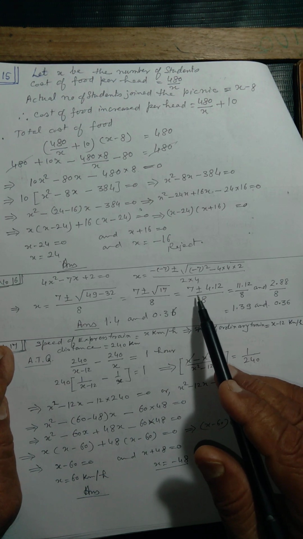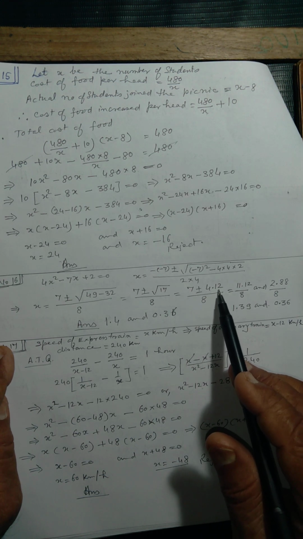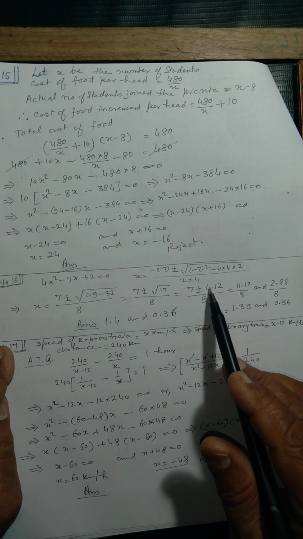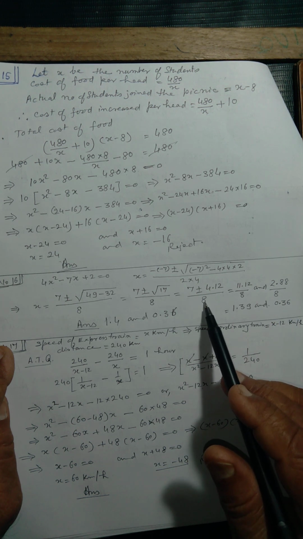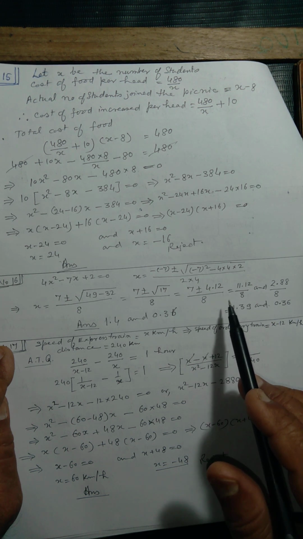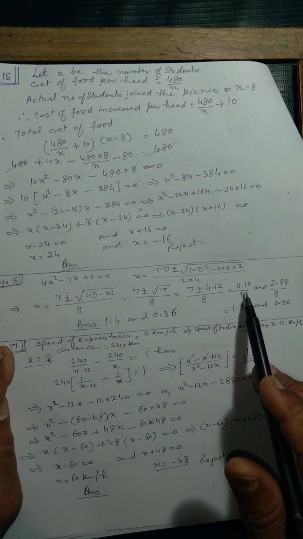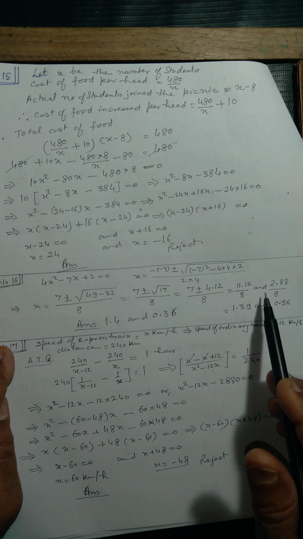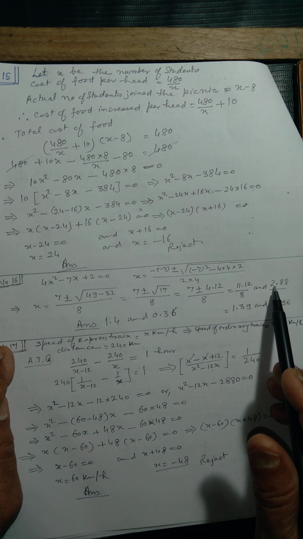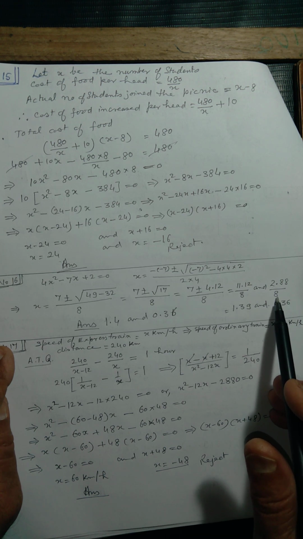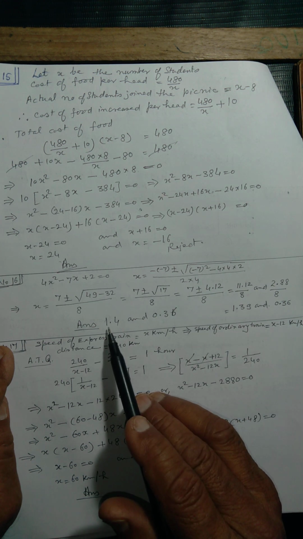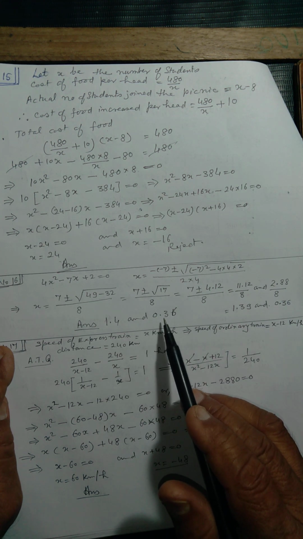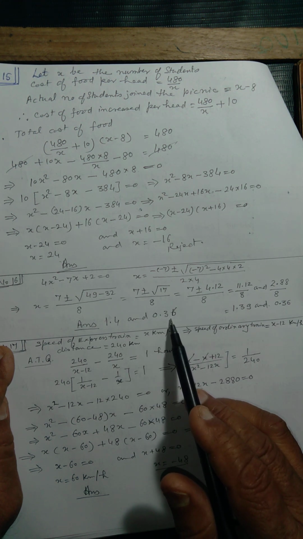The root of 17 will be equal to 4.12. So (7 ± 4.12) divided by 8. In one case, if you take the positive sign, it will be 11.12 divided by 8, and with the negative sign we will get 2.88 divided by 8. So one answer will be 1.4 and the second answer will be 0.36.